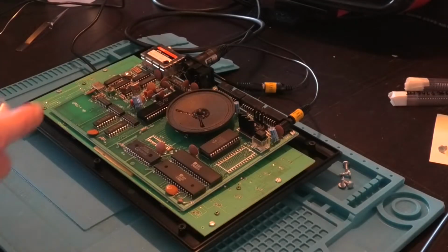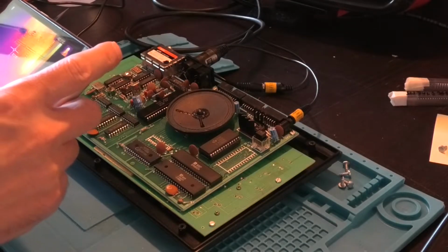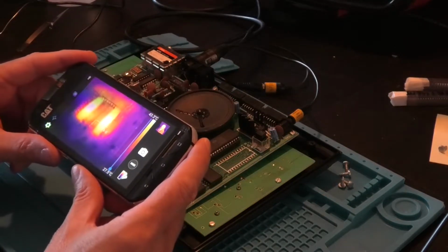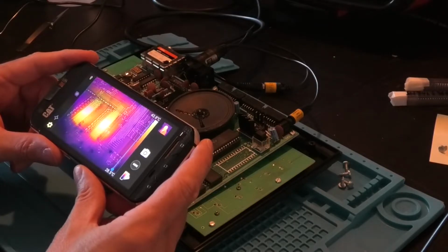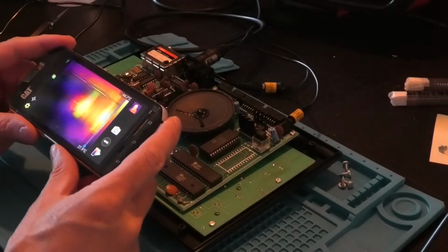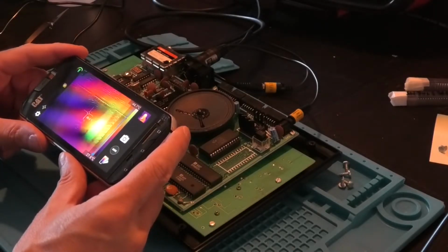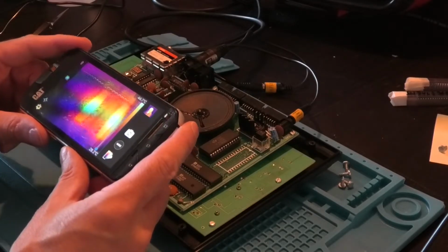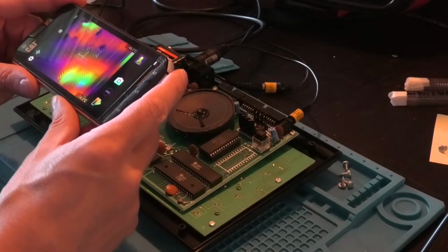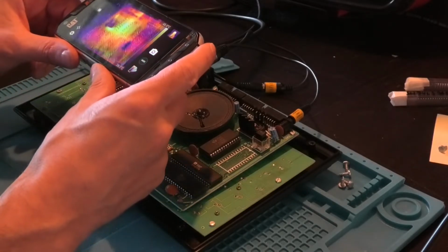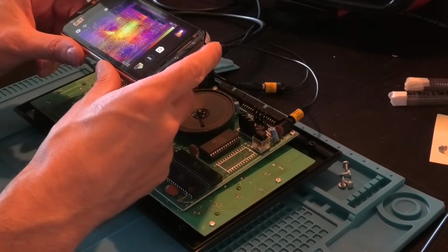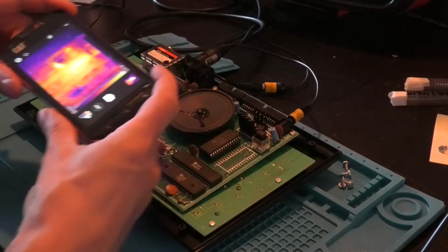Let's see. So we have one chip which is at 44 degrees, which is about the same for both chips. That one is actually quite warm as well.